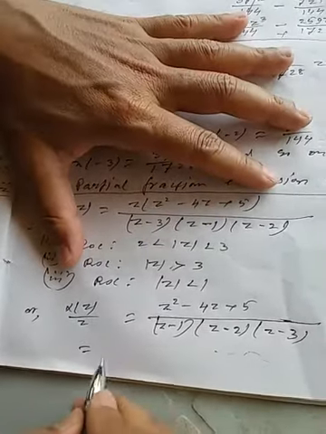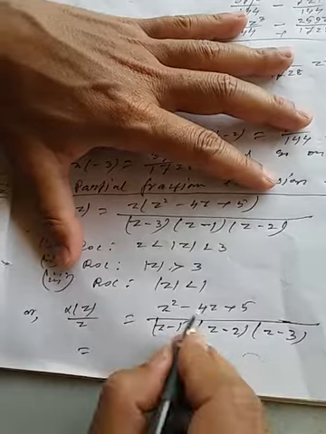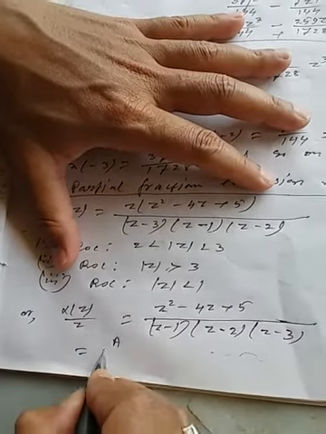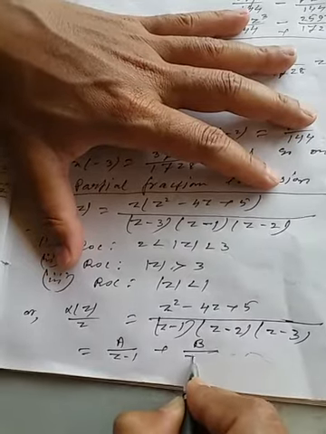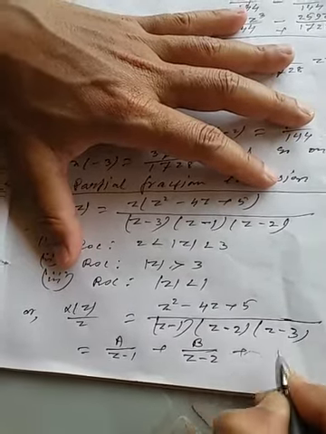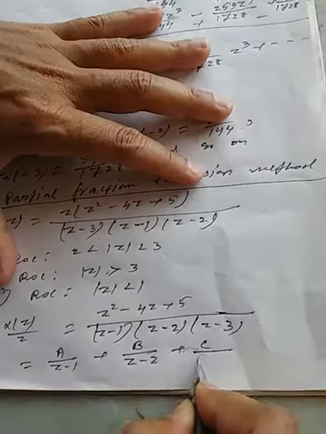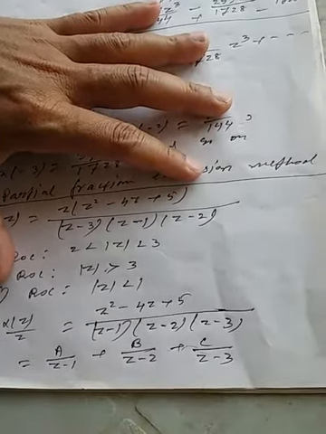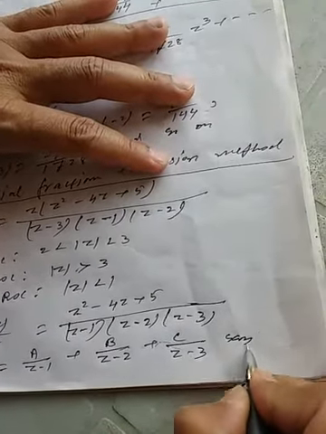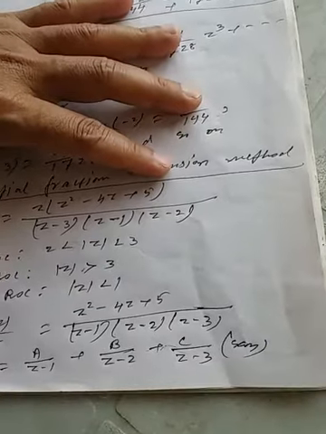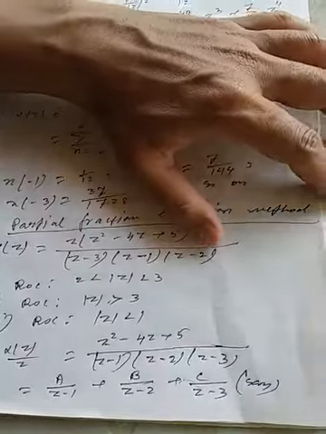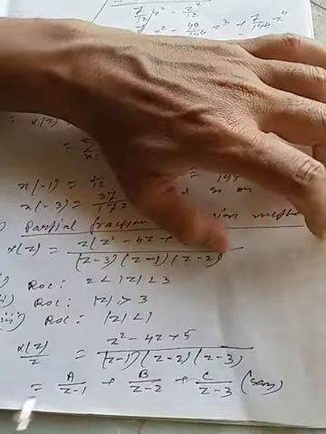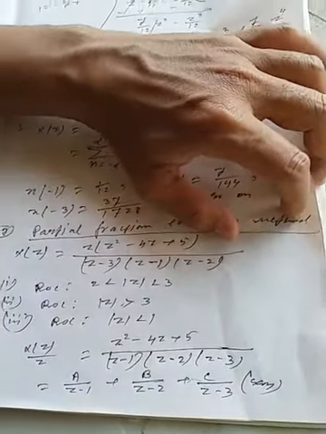So in the partial fraction expansion method, it can be assumed this way: A by z minus 1 plus B by z minus 2 plus C by z minus 3, say. Here A, B, C are basically arbitrary constants.